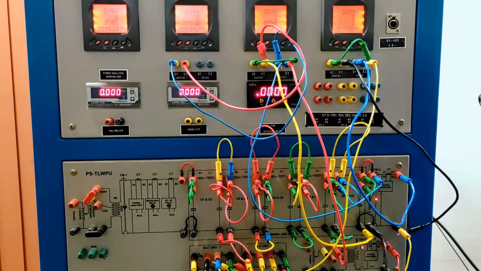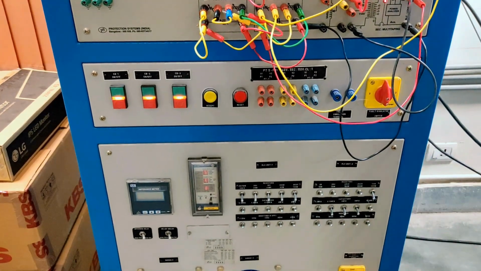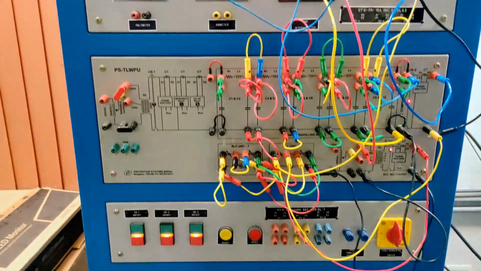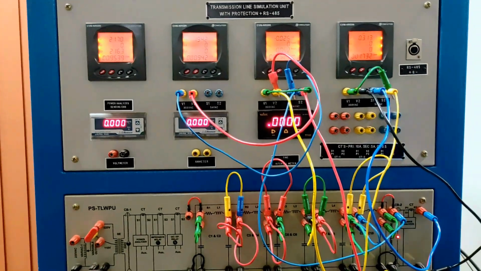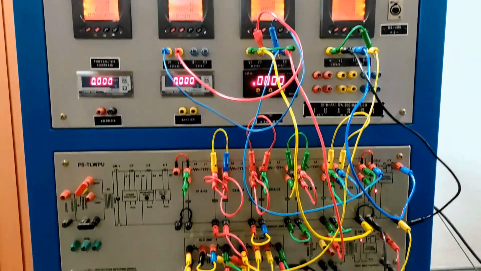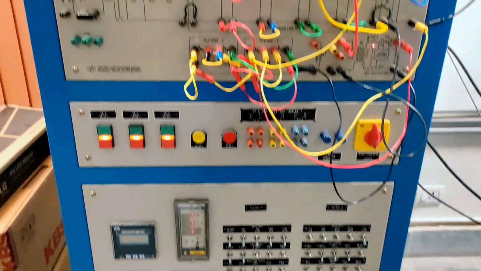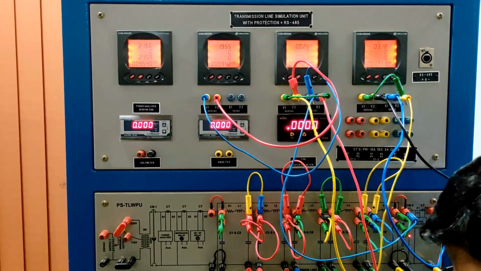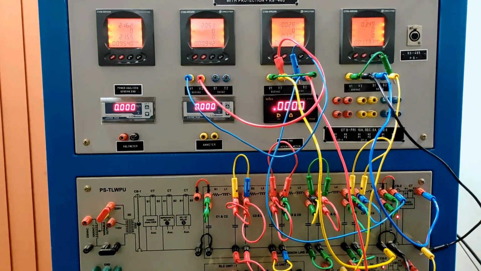So let's see, we will turn on some 400 watt of load. Right now I turned on 400 watt of load, and you see our voltage is reduced to 194. Now if I want to increase the voltage, I have to turn on some of the capacitor. After turning it on, it is not becoming 220. So let me turn on all values of capacitor.